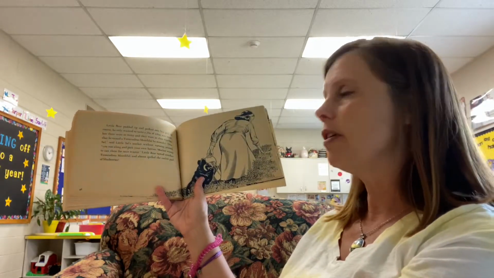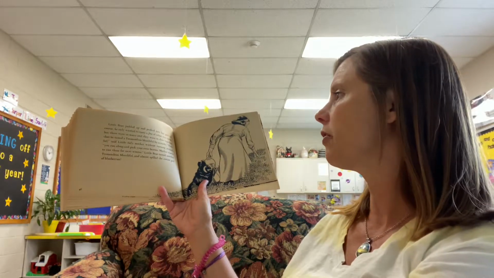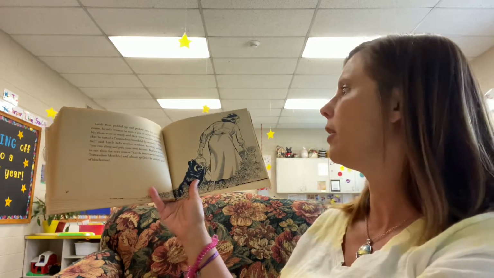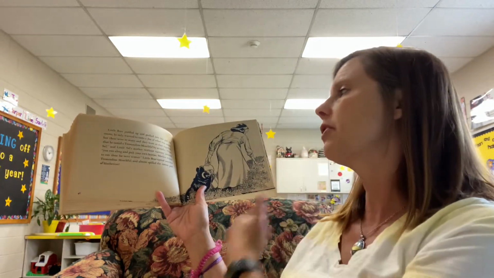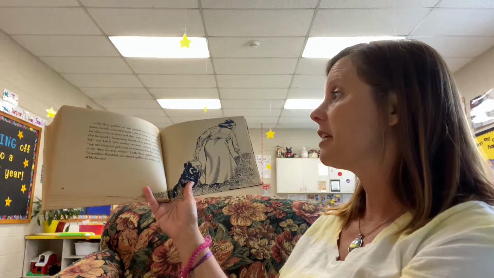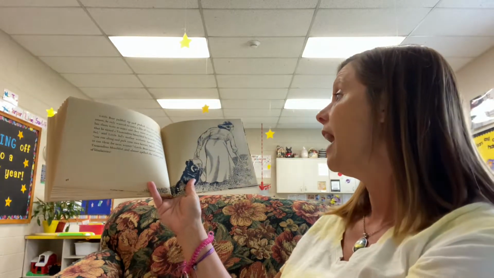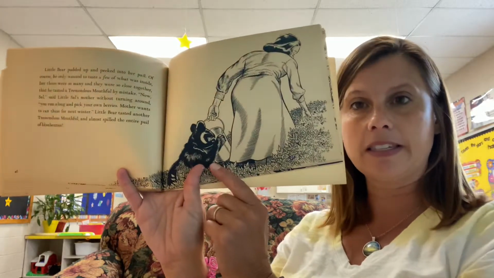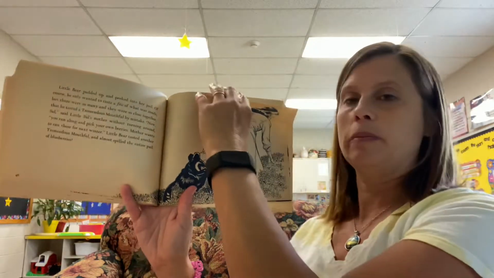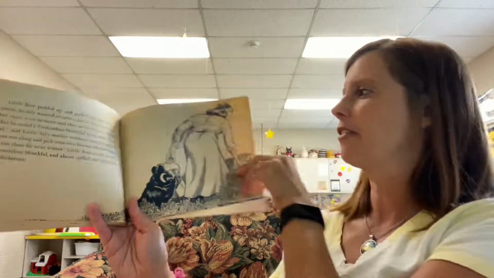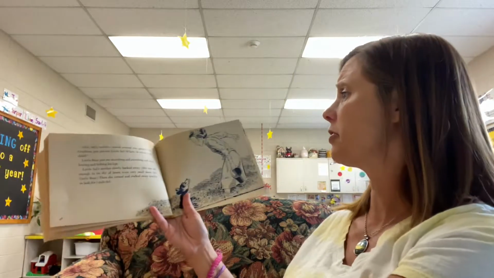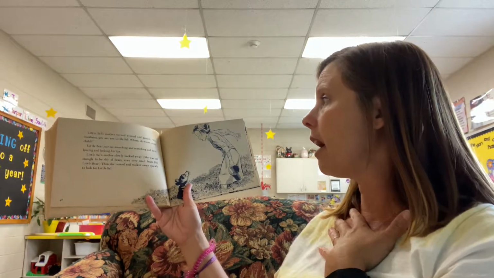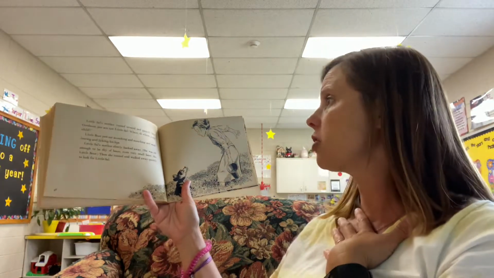"Now, Sal," said Little Sal's mother without turning around, "you run along and pick your own berries. Mother wants to can these for next winter." Little Bear tasted another tremendous mouthful, and then he almost spilled the entire pail of blueberries. I bet Little Sal's mother would be scared if she saw it was a bear behind her. Little Sal's mother turned around and gasped, "Oh, my goodness, you are not Little Sal. Where, oh, where is my child?"